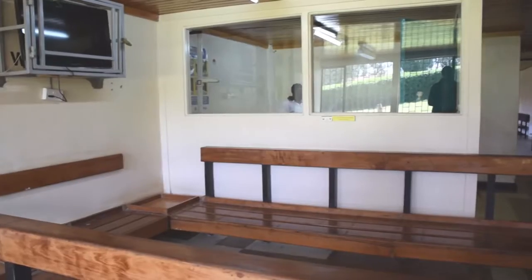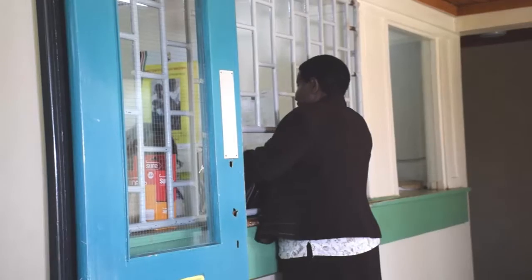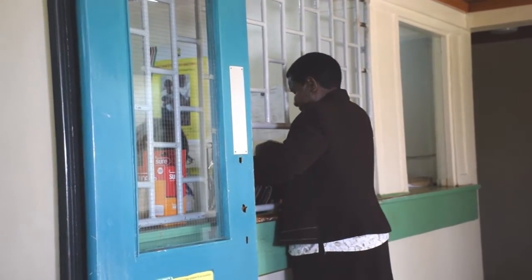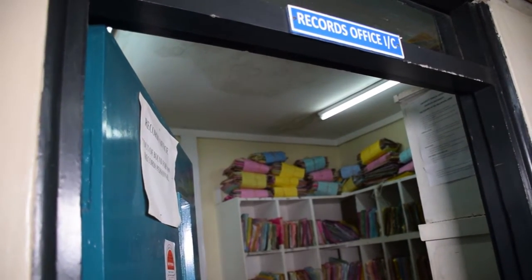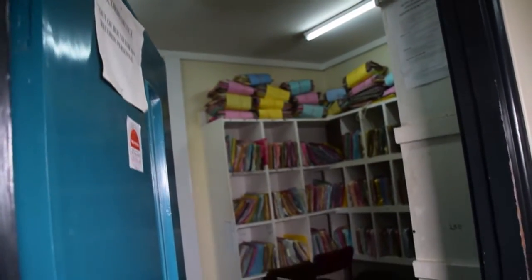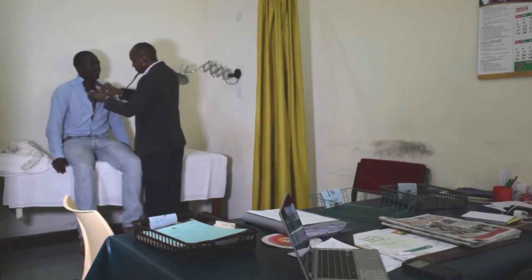First and foremost, we have the consultation. When a patient comes, the first place they are directed to is the outpatient reception, where they first of all meet the receptionist, who will be able to direct them. The customer care will be able to direct them to the record department, where a file is opened. After the file is opened, they are directed to a clinical room for consultation.